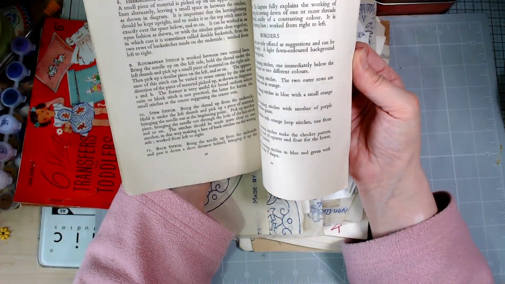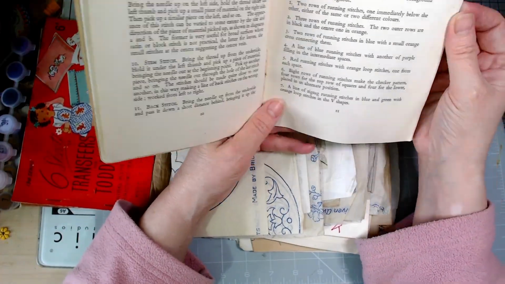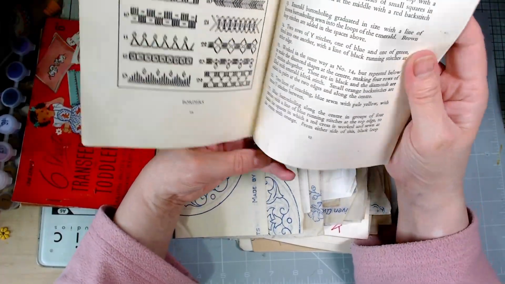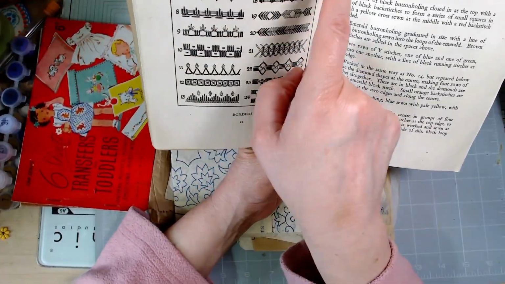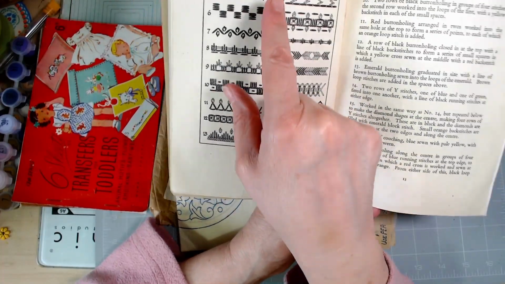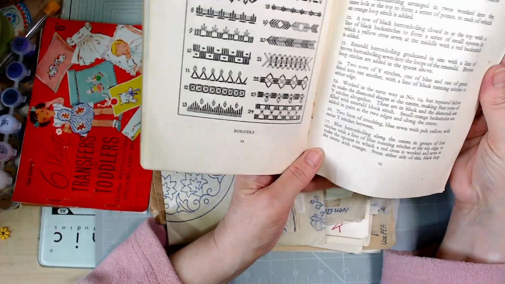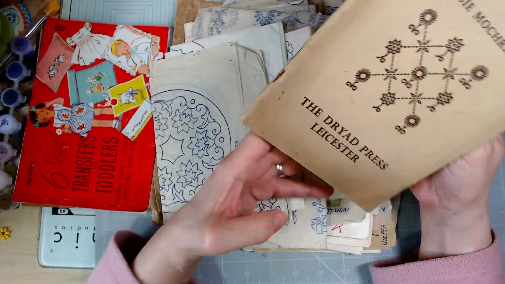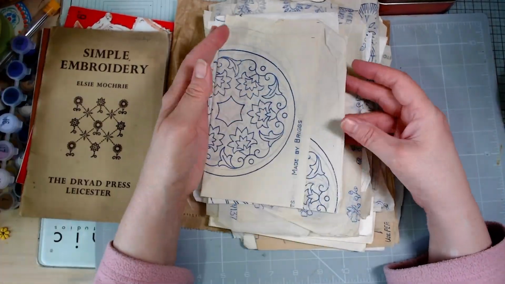One of the things I love in this one, I think it's this one, yeah, they give a whole lot of different borders. I would quite like to work my way through this. So this is combining very simple stitches like running stitch and cross stitch, combining them in different ways and using different contrasting colours to create all of these fancy borders. So that's something I fancy having a go at as well. So that's really useful.